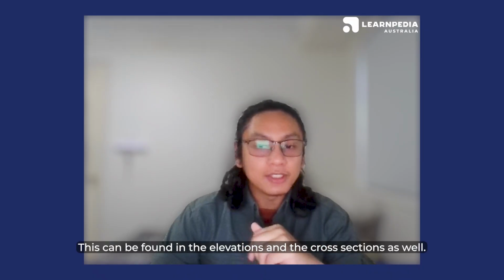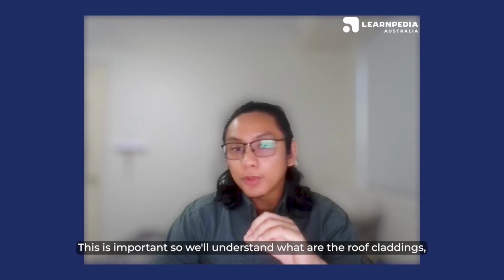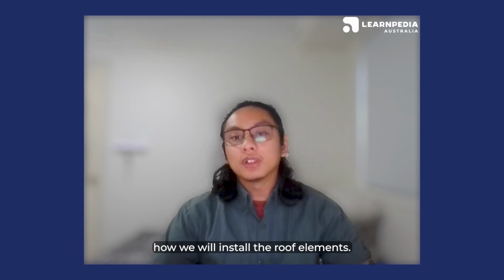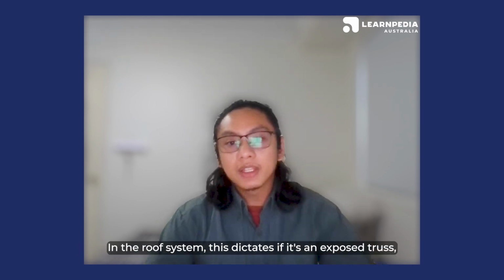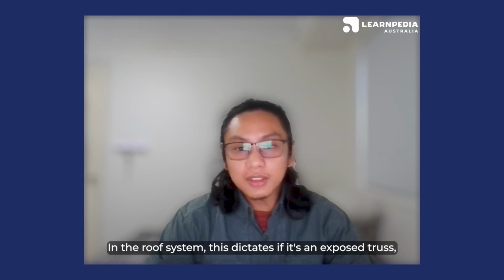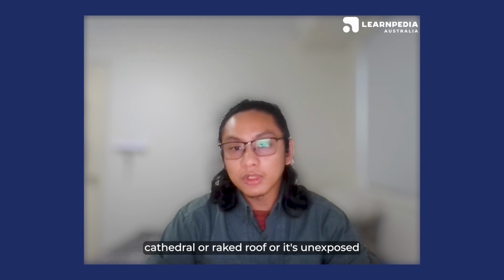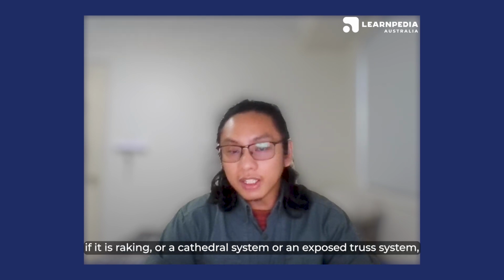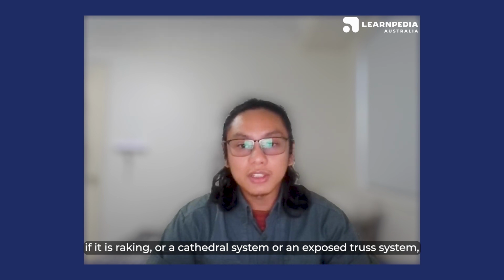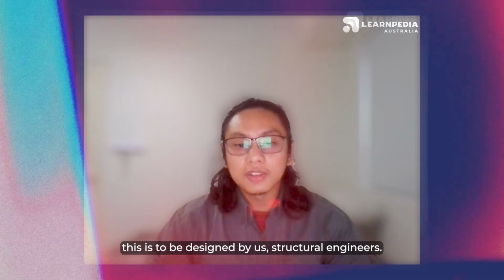This can be found in the elevations and the cross sections as well. This is important so we'll understand what the roof cladding is and how we will install the roof elements. In the roof system, this dictates if it's an exposed truss, a cathedral or raking roof, or if it's unexposed. If it is a raking or cathedral system or an exposed truss system, this is to be designed by us structural engineers.